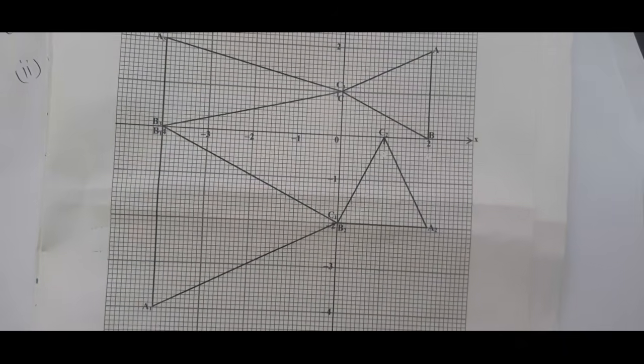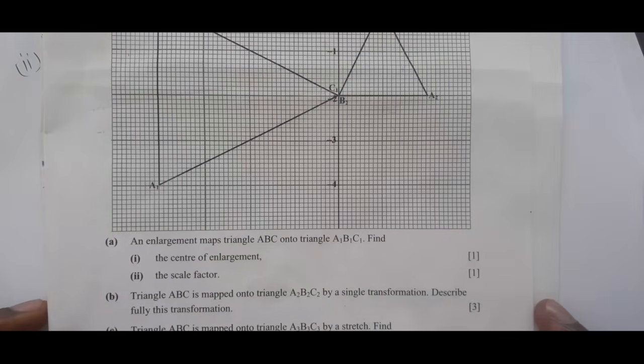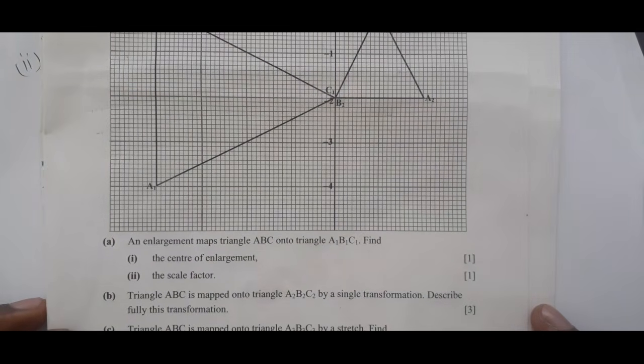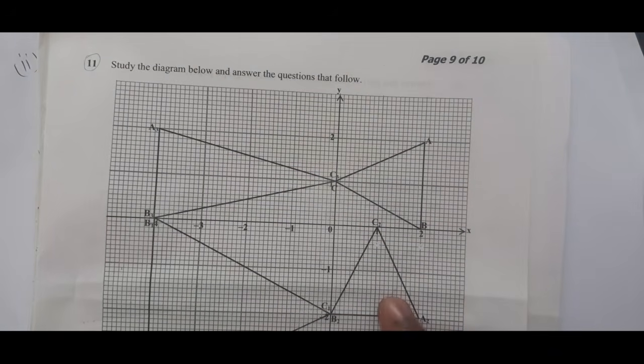Here is the diagram. Okay. Have you seen it? Let's go to the questions now. Question A. An enlargement maps ABC onto A1, B1, C1. Find the center of enlargement and the scale factor. Very simple. Okay.